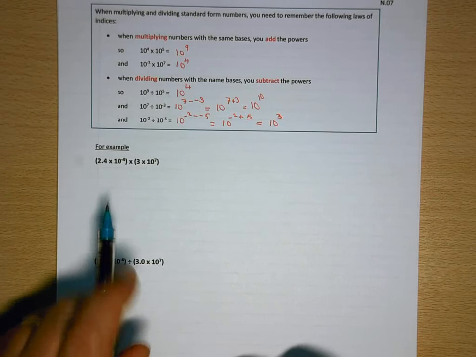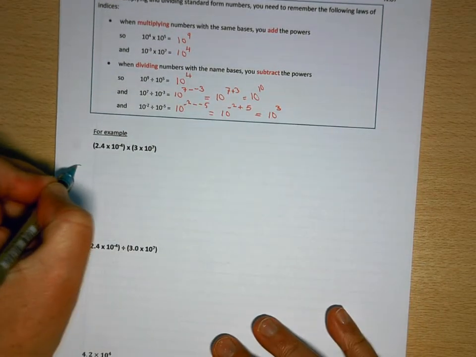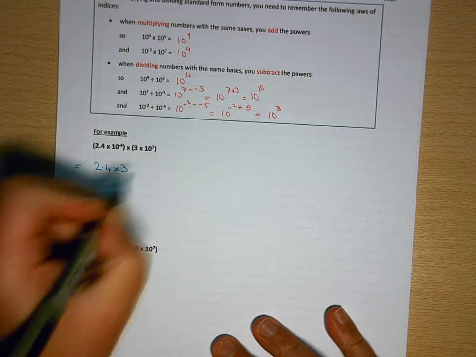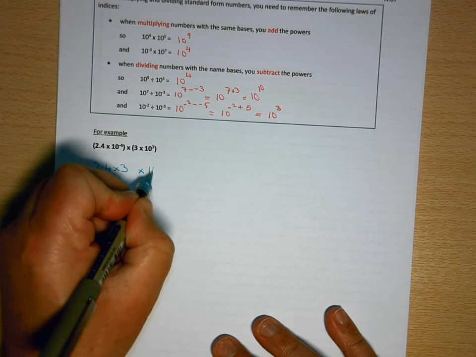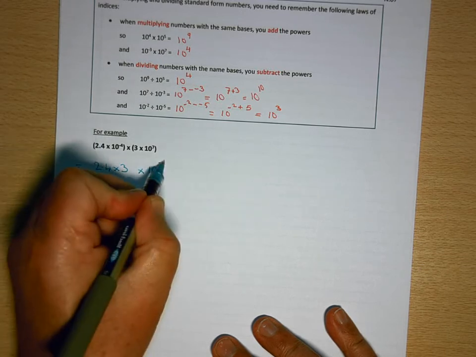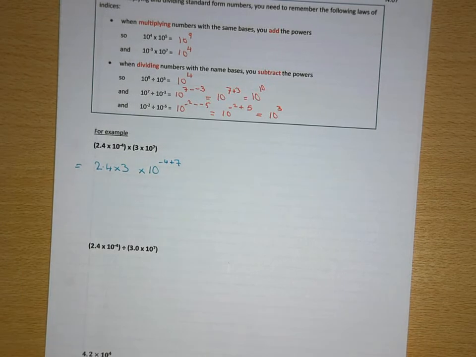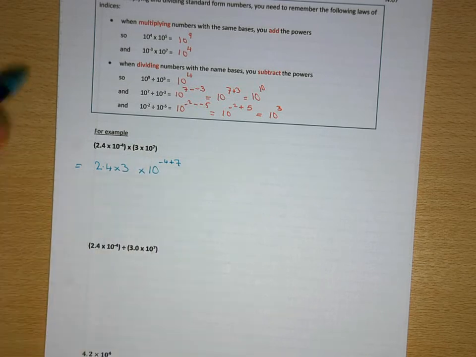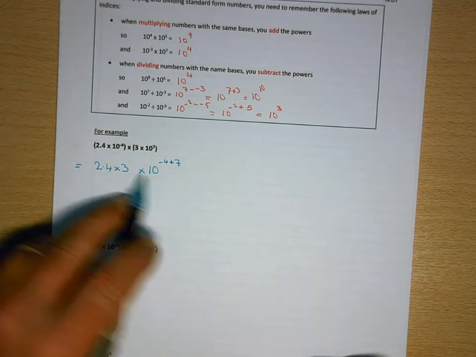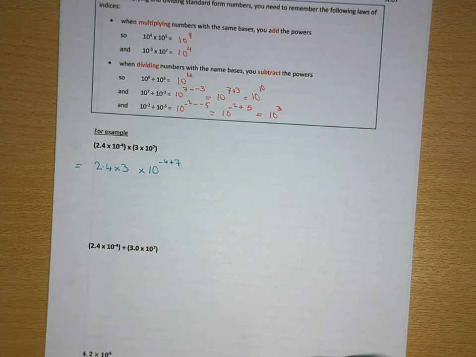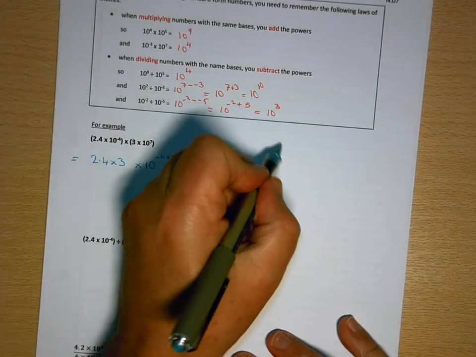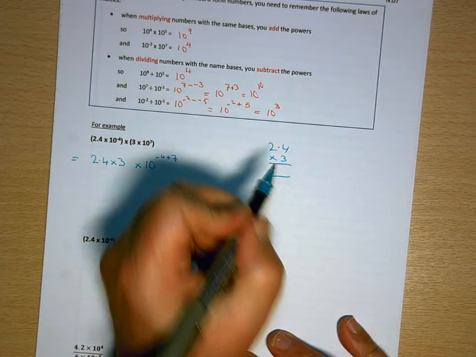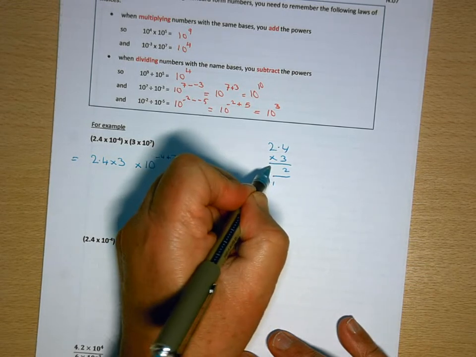Okay, so what we do to this is we change it so that we've got 2.4 times 3, and then we've got the times 10 to the minus 4 plus 7. So we can add those powers because they're both to the base 10. So we get that. 2.4 times 3, we can work that out separately. So let's just pop over here. 2.4 times 3. 3 4s are 12. 2 3s are 6 and 7.